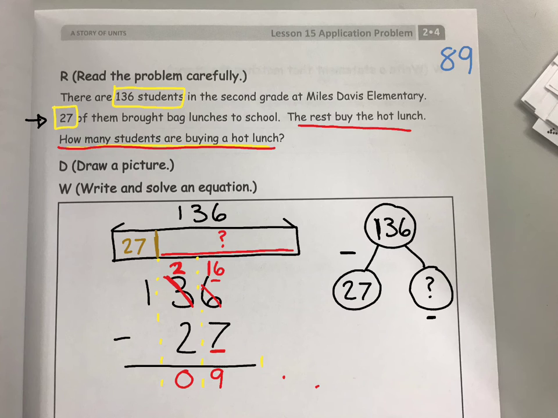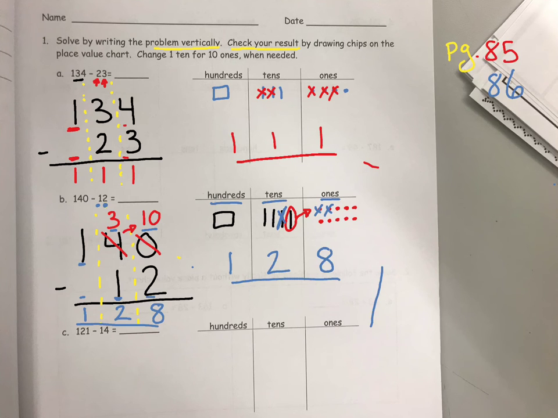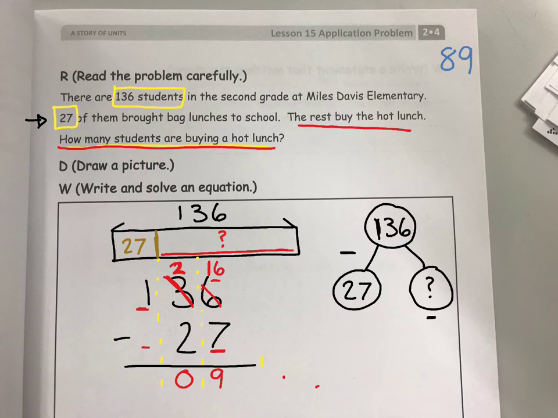And I'm not done yet. I have 100 here. So 100 minus nothing is still 100. Oh, let's go back. There we go. This is still 100. So it looks like we have our answer.